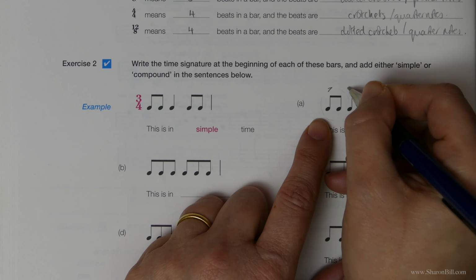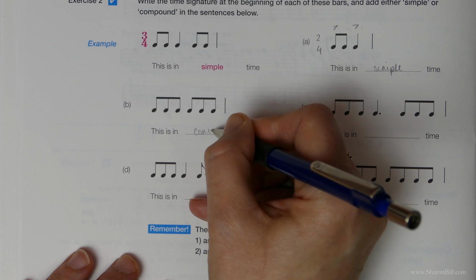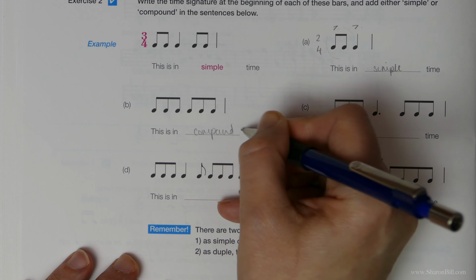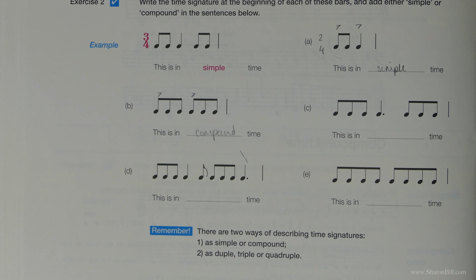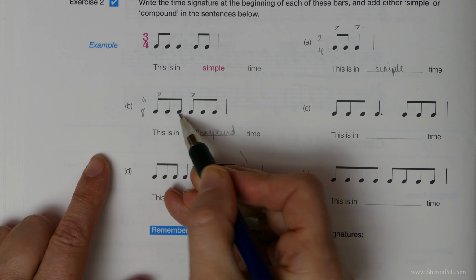Here we're definitely in compound time. We can see that we're in groups of 3. And we've got 2 groups of 3. And if you just refer to your sheet, you can see 2 groups of 3 is 6/8. Or you can just count that, because you know there's 1, 2, 3, 4, 5, 6 eighth notes. That's the simplest way of seeing it.